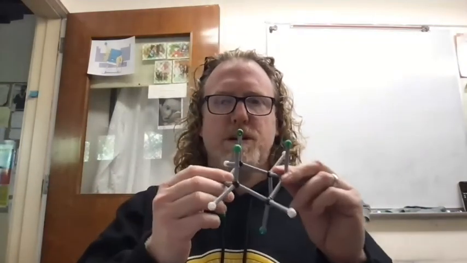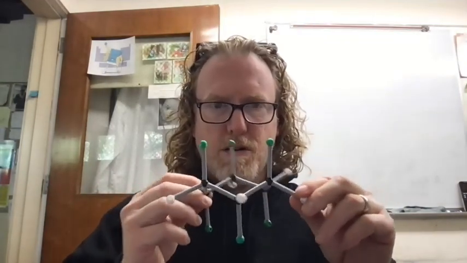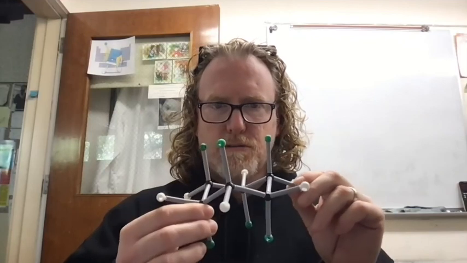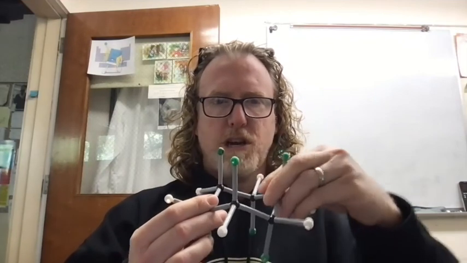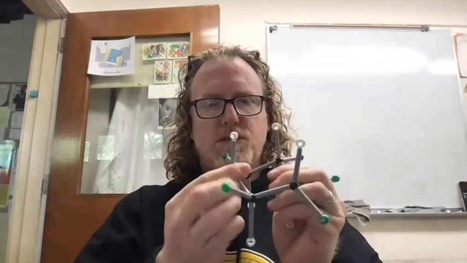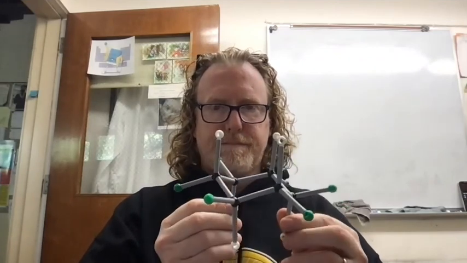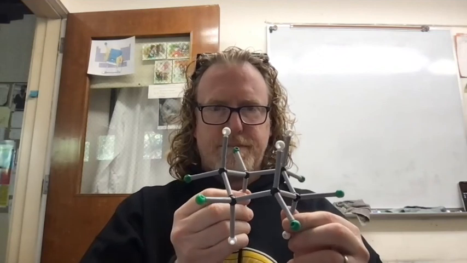Okay, so let's see what happens when I do a chair flip of this situation. Right now, all my green are axial. When I do a chair flip, I take this head, make it a foot, and this foot, make it a head. What happened to all my axial greens? What did they become? All the green became equatorial. And before, all the equatorial were white. Now all the whites became axial. So when you do a chair flip, whatever's axial becomes equatorial, and whatever's equatorial becomes axial.